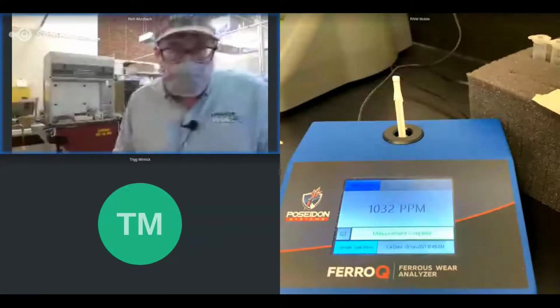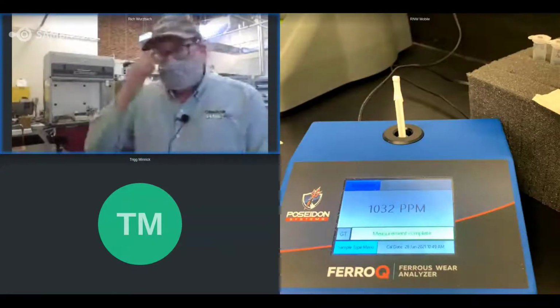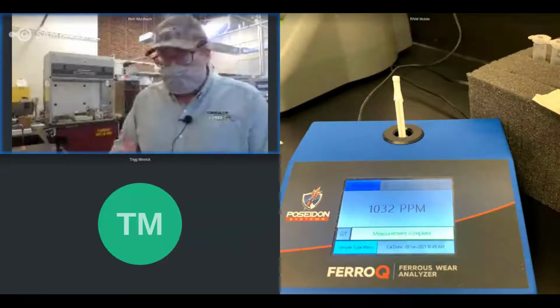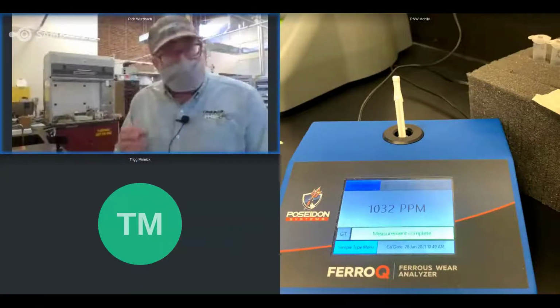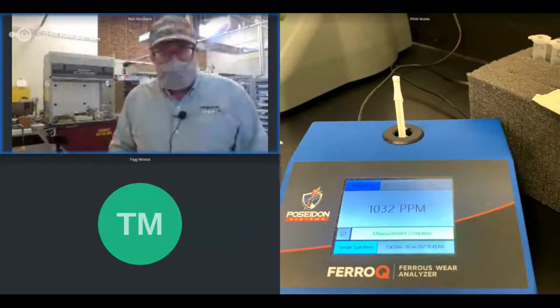So the question here about ferrous content that I saw was: explain the difference between elemental iron that we might see on a report versus this ferrous content. And it's a really good question because they're really not measuring precisely the same thing.